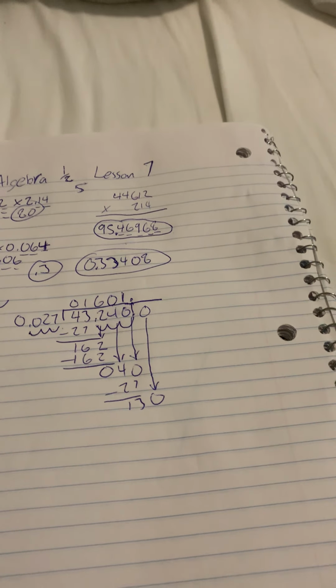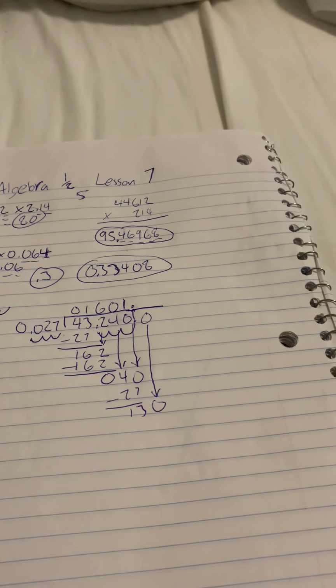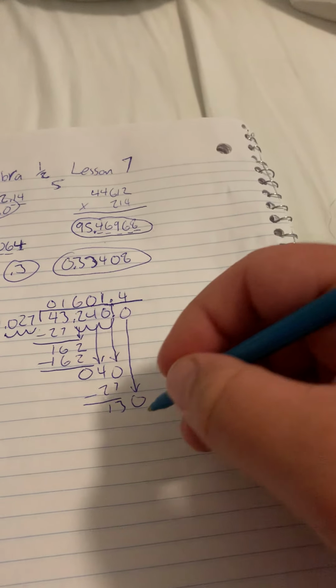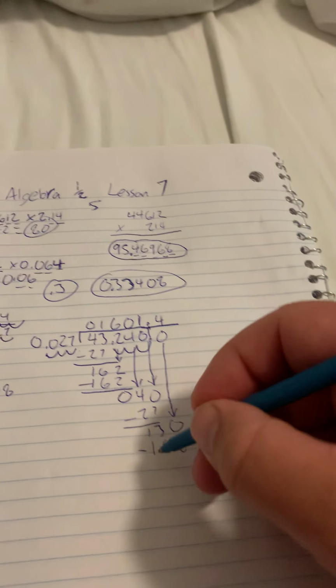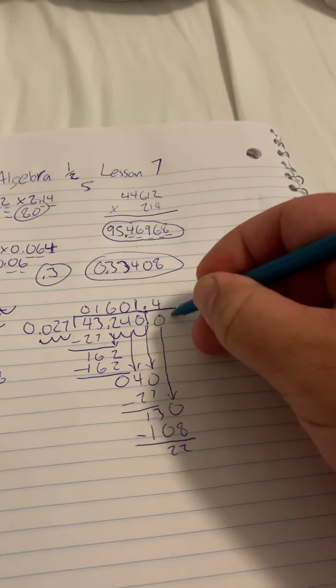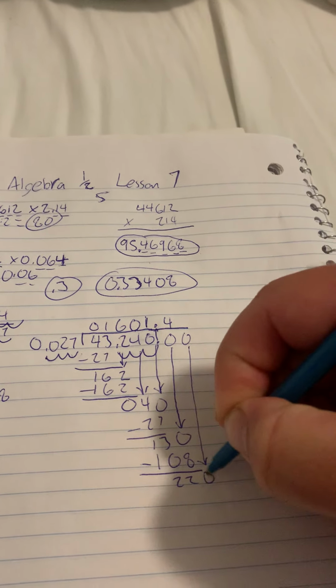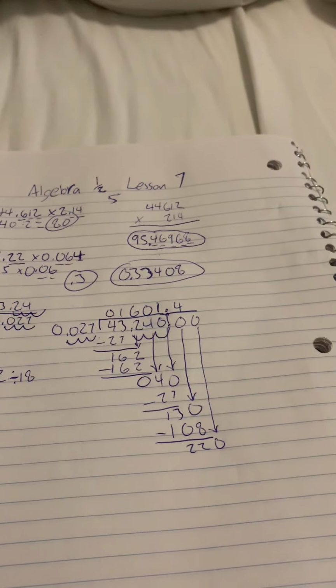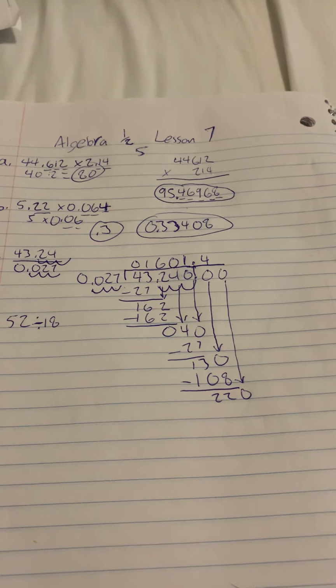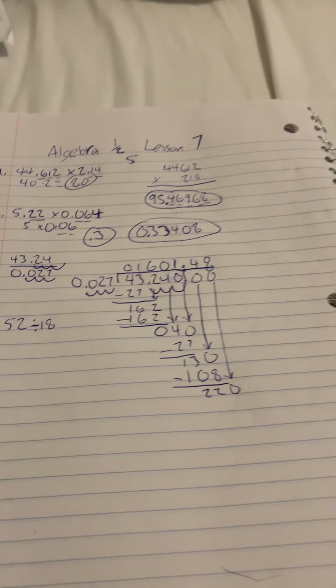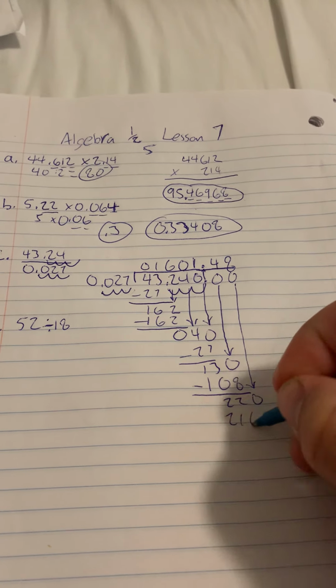So 27 goes into 130. 5 would be too much, so it goes in 4 times, which would be 108. 8 times 27 is 216.